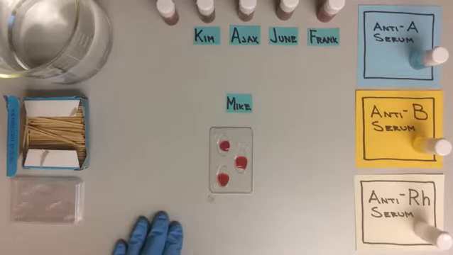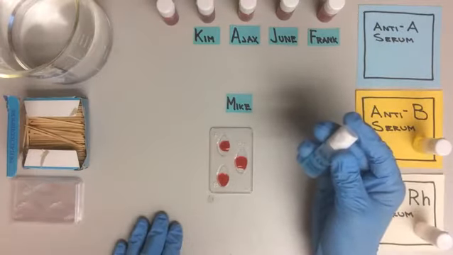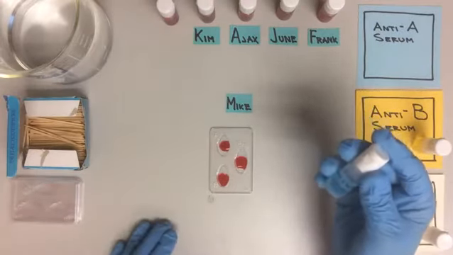First, we will add synthetic anti-A serum to the well labeled A. Let's see what reaction occurs.